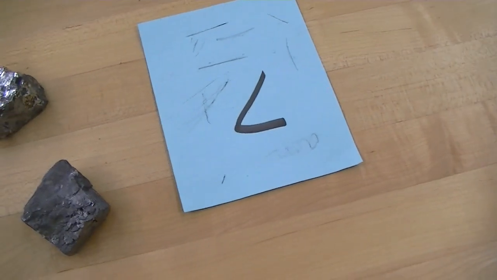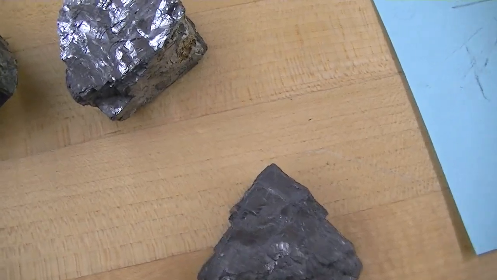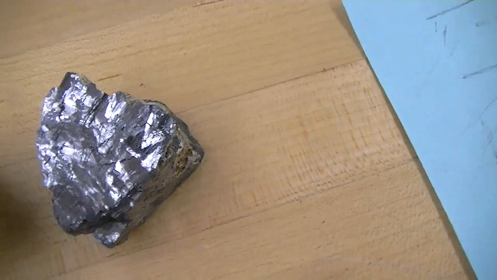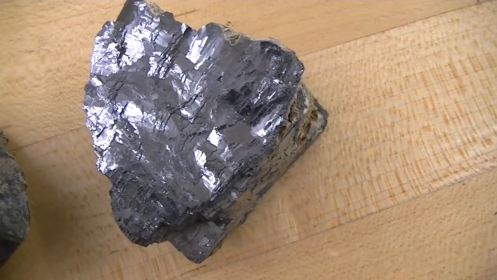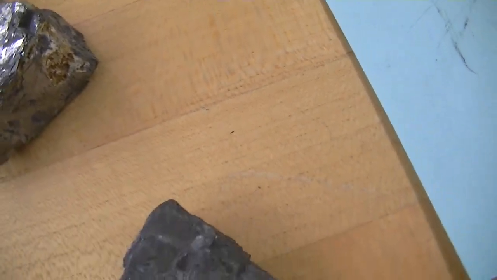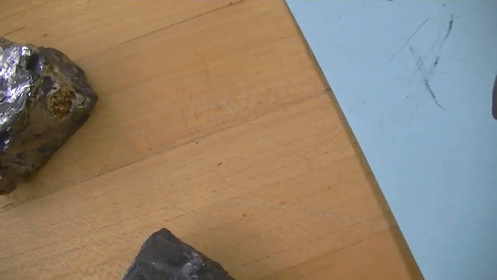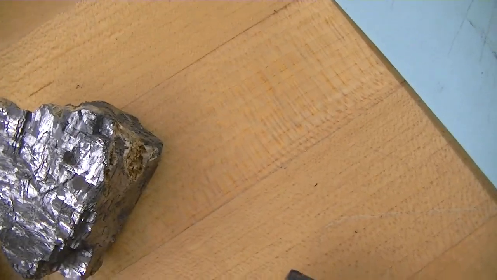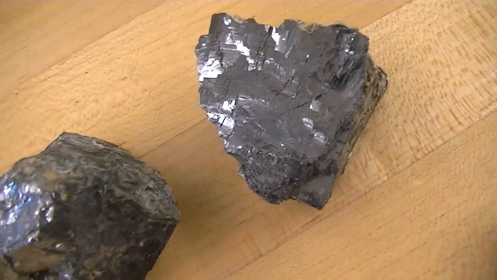Number 7, probably the heaviest and the most compact of all of our minerals. This is galena. The chemical formula is PbS, so it's lead and sulfur. This is galena, very shiny, vitreous luster. This mineral has cubic cleavage, very high density, very heavy. Some of this will actually have silver in it, and we call it argentiferous galena. But this is just mostly just galena.